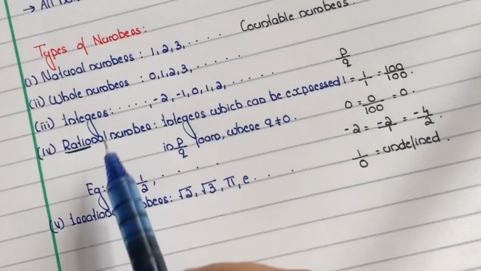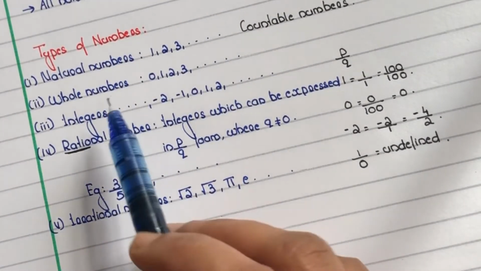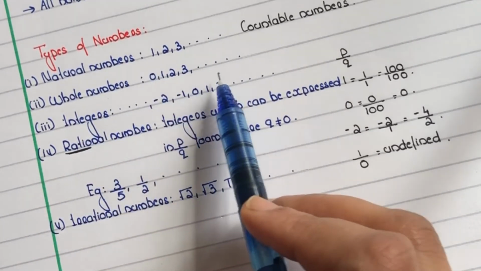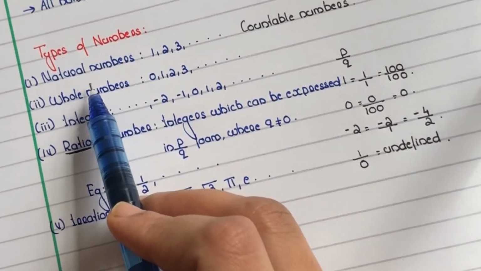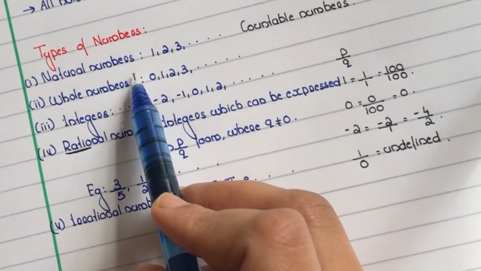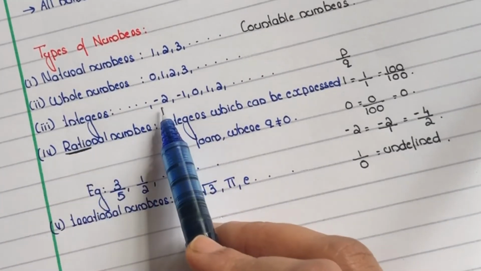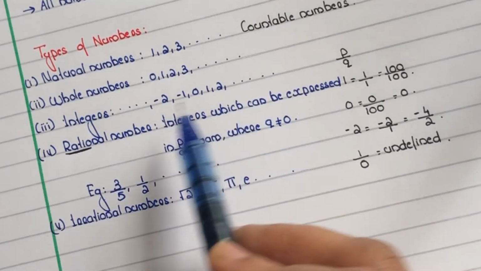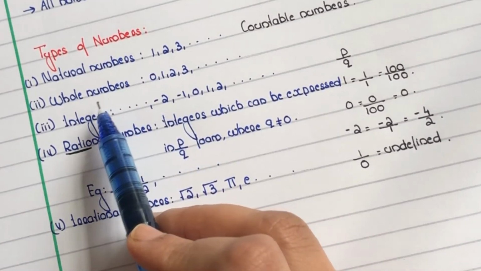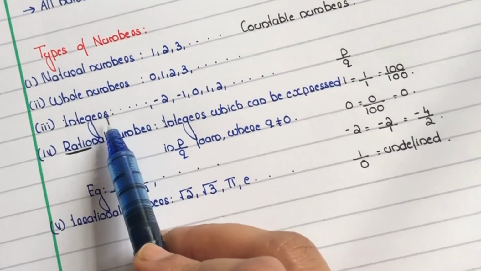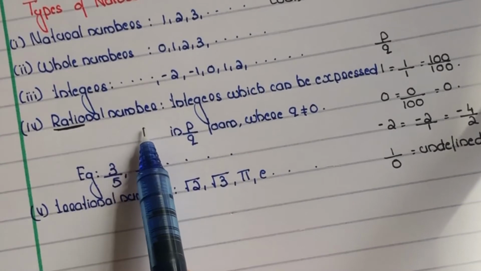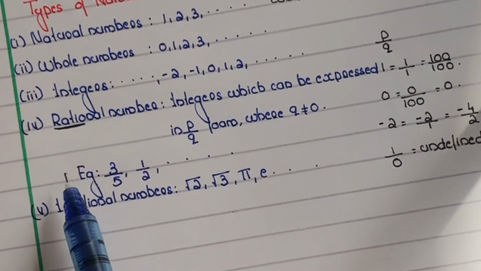Now we can see the relation between these types of numbers. Natural numbers means 1, 2, 3. Whole numbers means 0, 1, 2, 3, etc., that is, 0 and natural numbers. That means whole numbers include natural numbers. Now integers. Integers means negative numbers and whole numbers. That is, integers include both natural numbers and whole numbers. So rational numbers include all these natural numbers, whole numbers and integers.